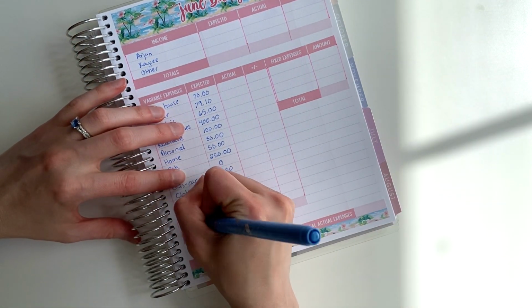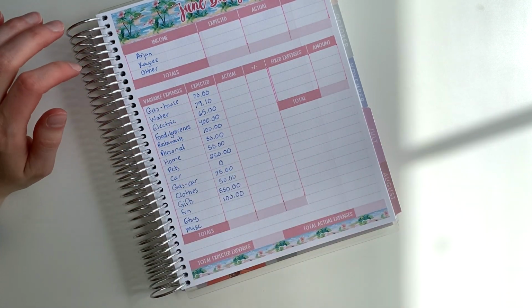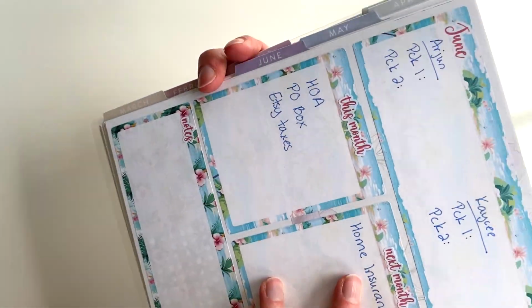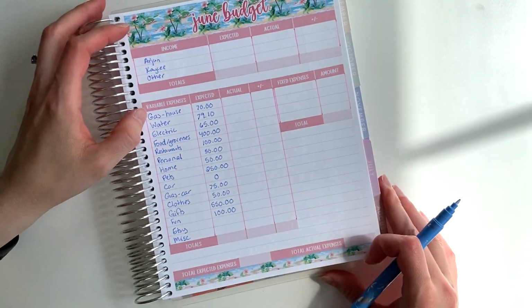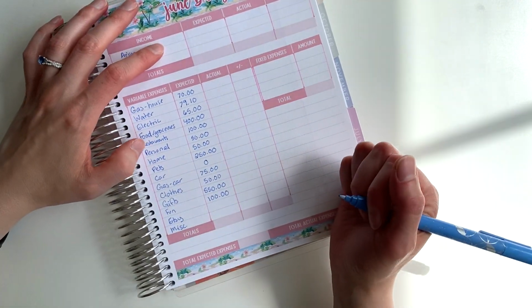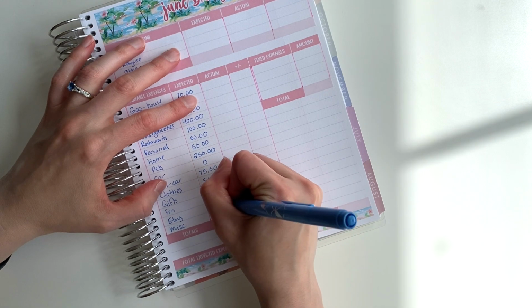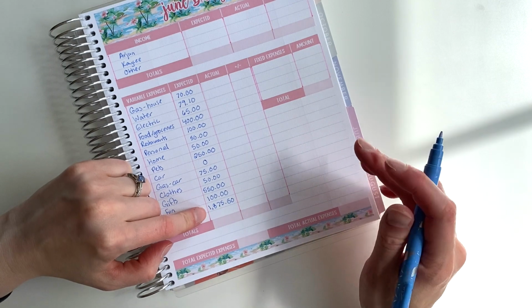All right, and then Etsy and miscellaneous. So Etsy is all my Etsy expenses that I have, and this month we have our taxes, like we put in back here, and the P.O. box. So that's an Etsy thing too. So it's going to be a big one this month. $1,875.